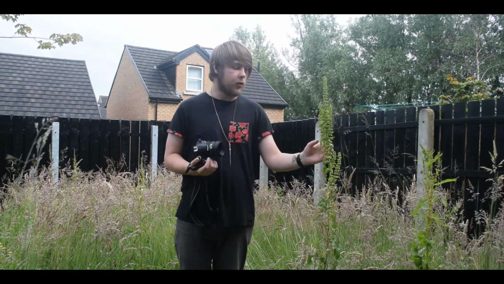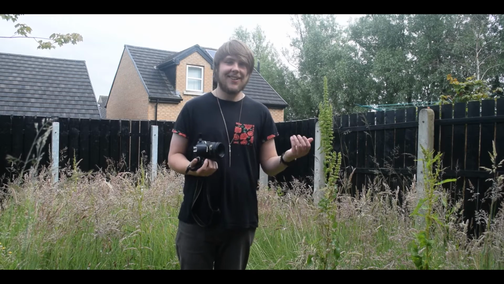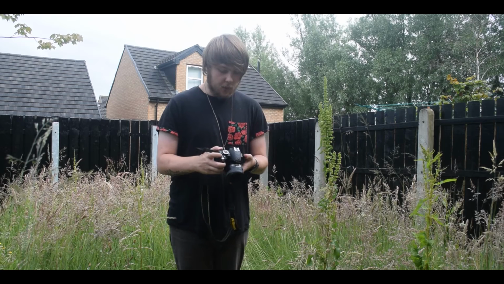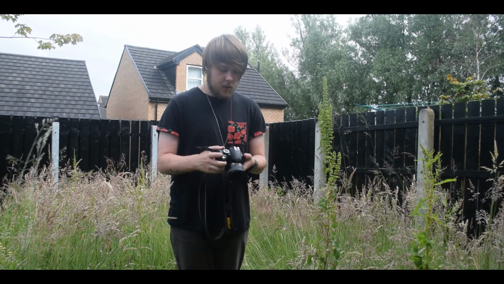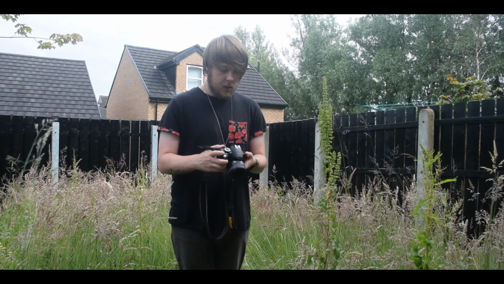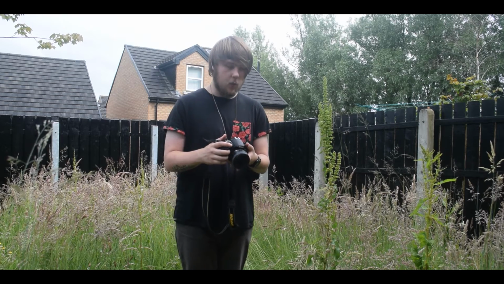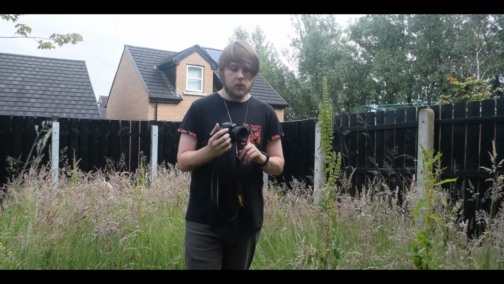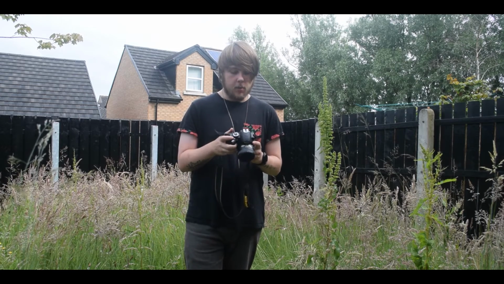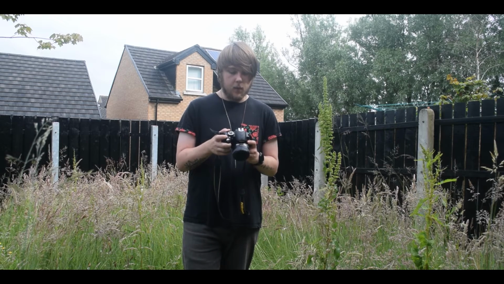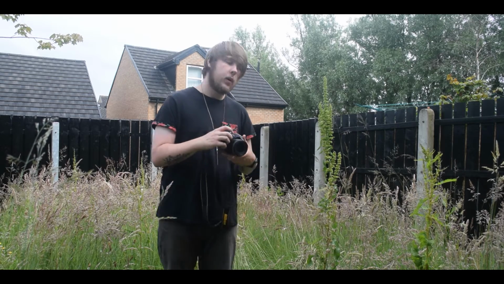I'm going to show you today using my camera, and I'm going to use this plant as an example. So what I'm going to do is bring this down, which is the 50mm 1.8, the whole way down to f1.8. I'm going to take a quick snapshot.